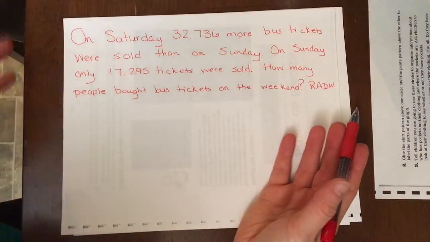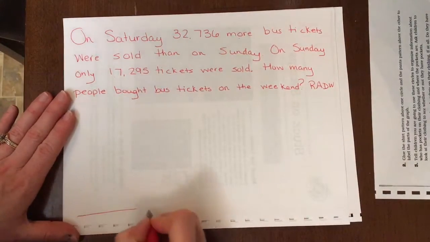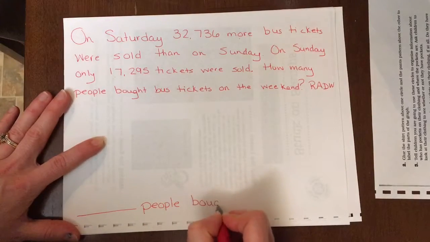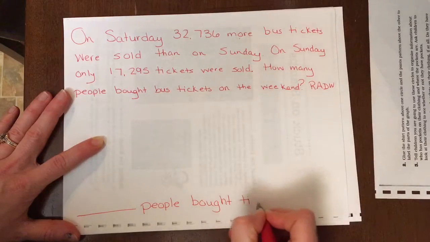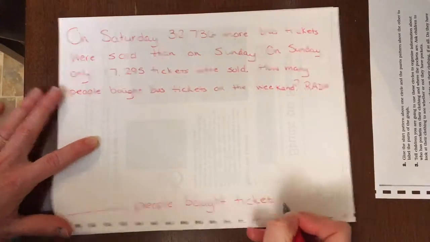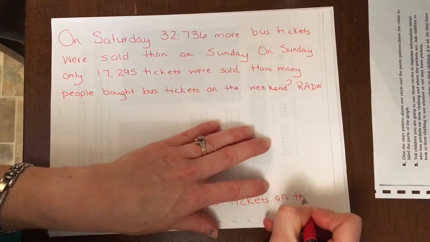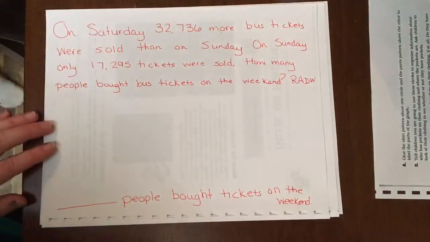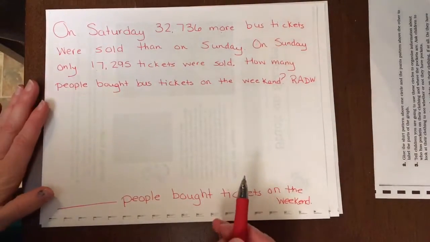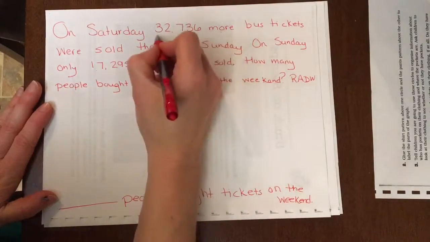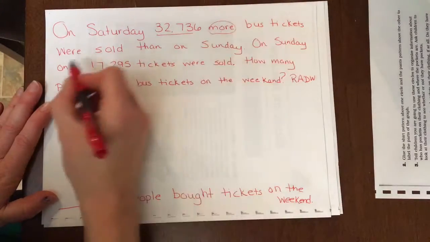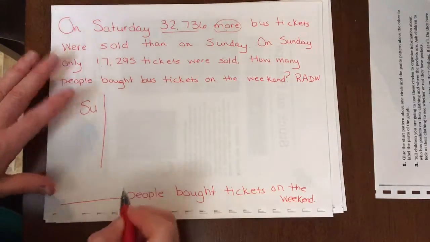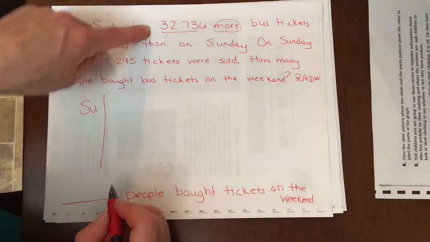So my question is, how many people bought tickets? So I'm going to write blank people bought tickets on the weekend. Please pause while you write that. All right, here we go. So on Saturday, there are this many more bus tickets than Sunday. So that tells me that we have to actually do Sunday first because Saturday has more than Sunday.